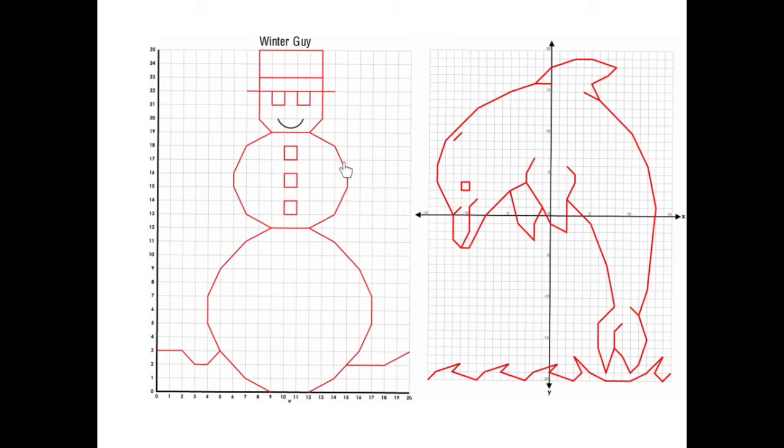Grade 5s, you used coordinate pairs to create this picture right over here, and grade 6s, you used coordinate pairs to create this picture over here, where you are also practicing using negative numbers.